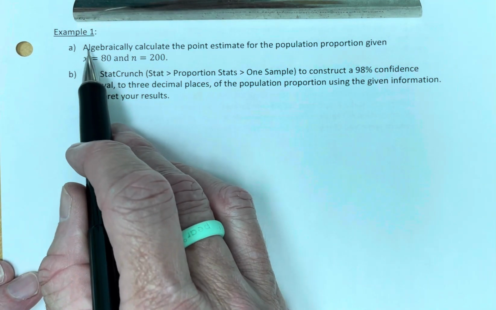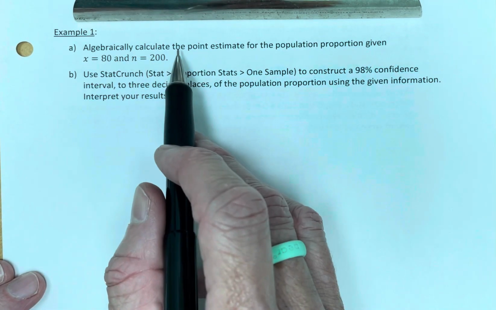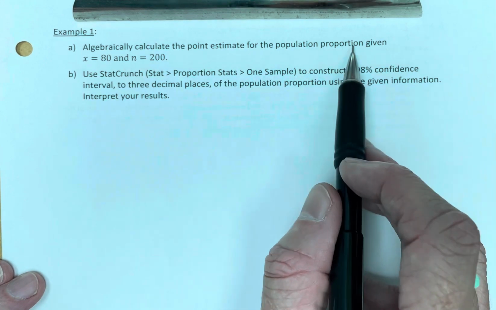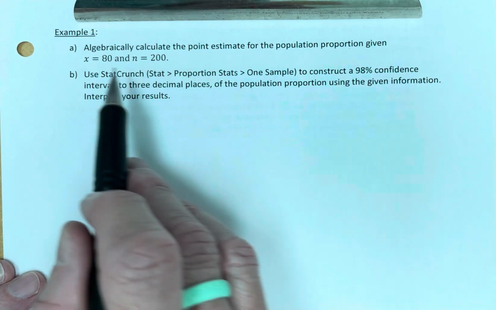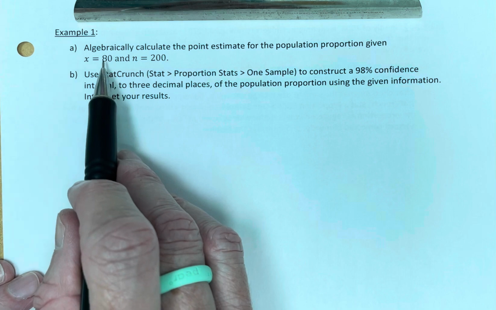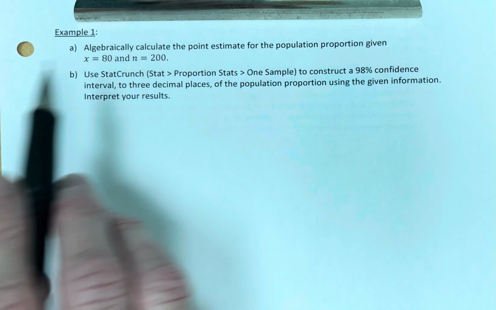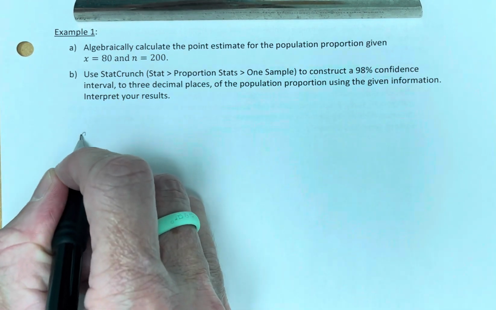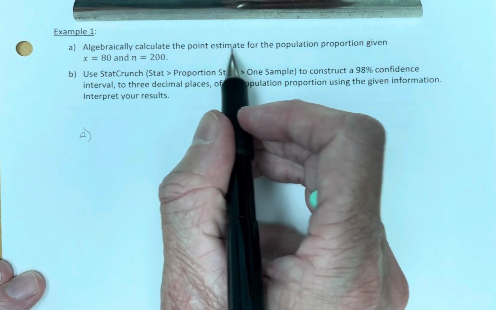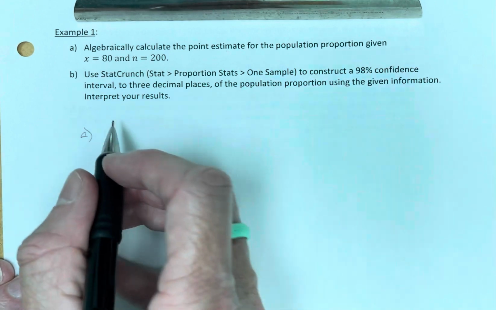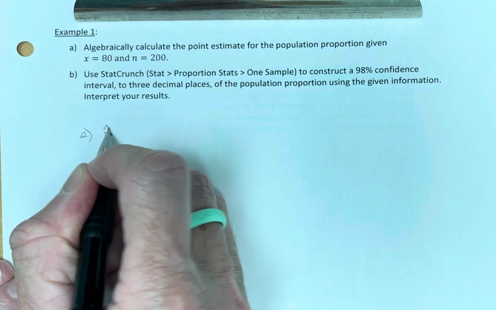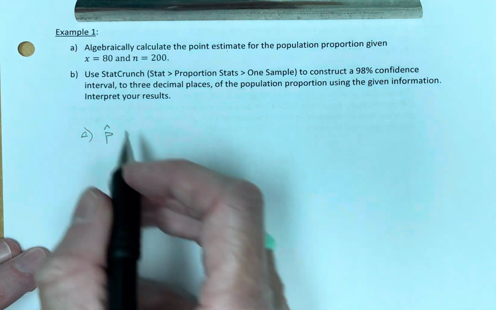Okay, example number 1. And we're going to use StatCrunch to do our confidence intervals for us. So letter A here, algebraically calculate the point estimate for the population proportion given that the number of successes X is 80 and the sample size is 200. So A, we're estimating the population proportion. Our estimate is the sample proportion, which is p hat.